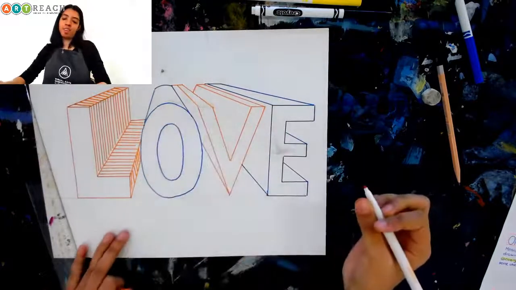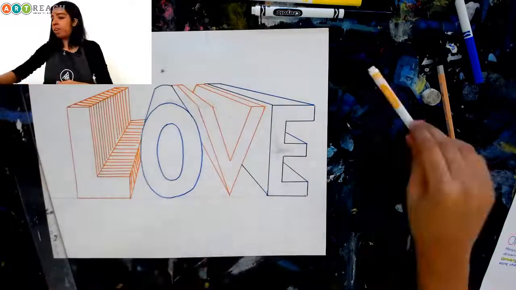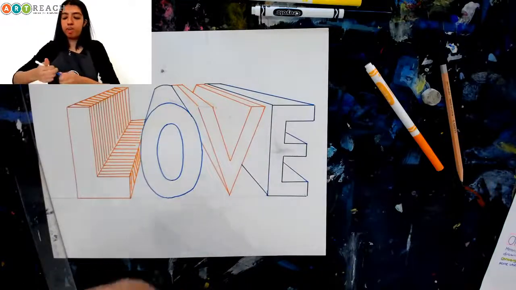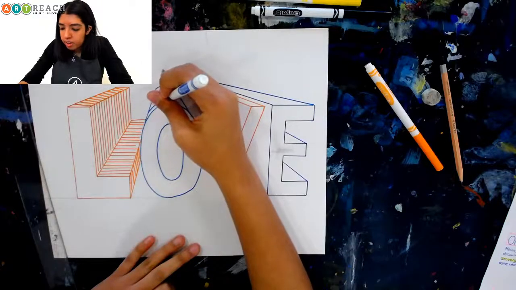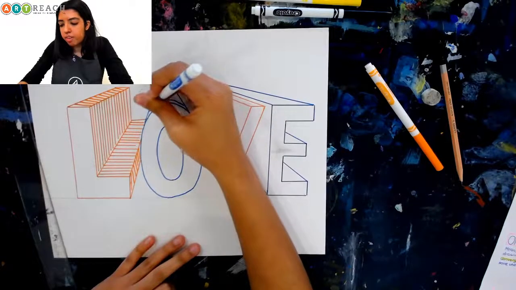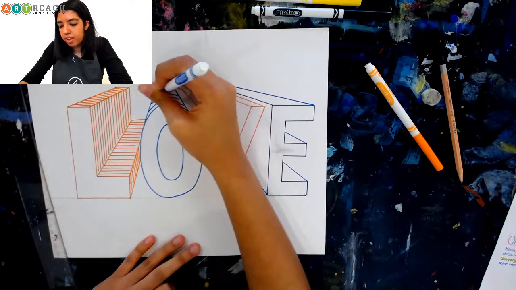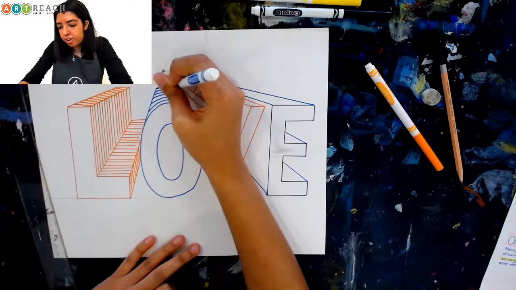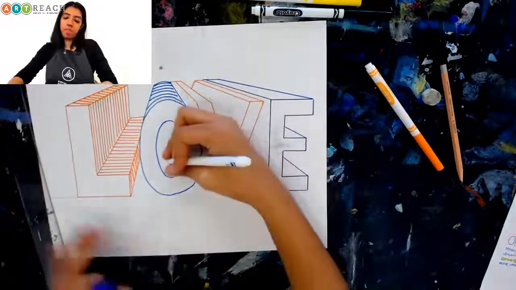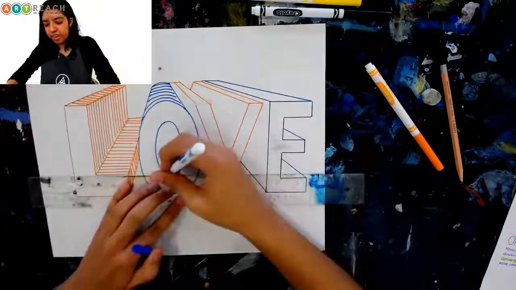Okay, next I'm going to do the lines for my O. Since my O is curved, my lines are also going to be curved. I'm going to go ahead and fill in that shadow. And now for the middle of your O, you could fill it in with straight lines if you have an O, like I do.